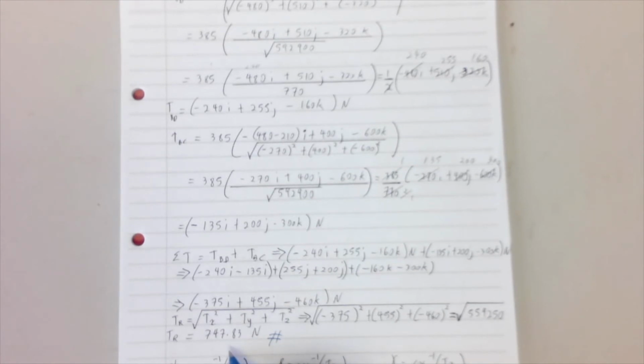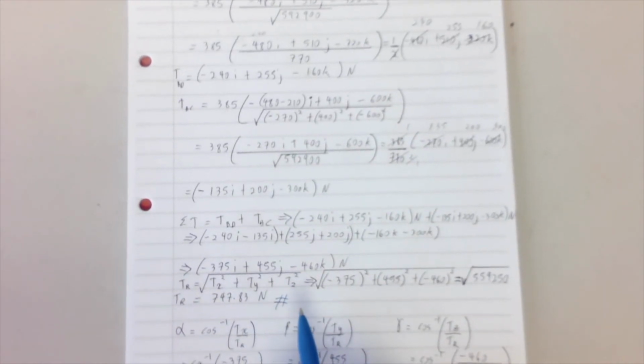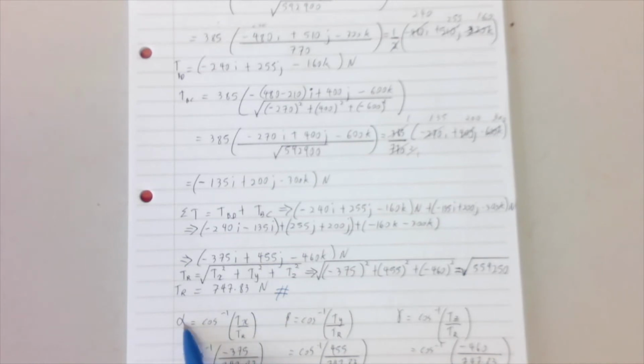Since we got the resultant, now we can find the angles. For alpha, cos alpha equals tx over tr, cos beta equals ty over tr, cos gamma equals tz over tr.